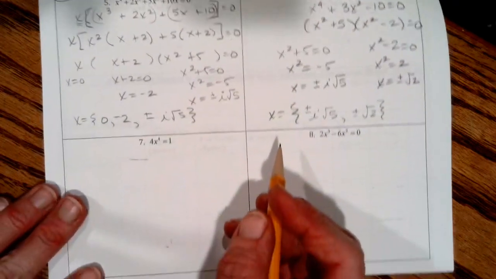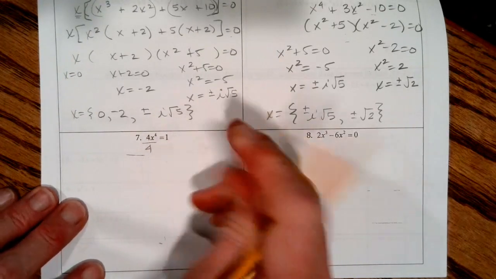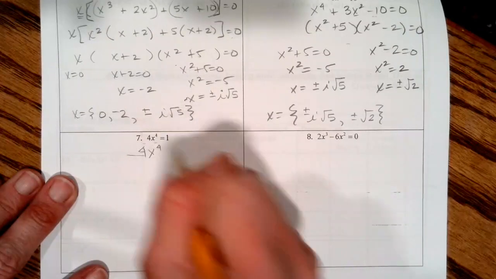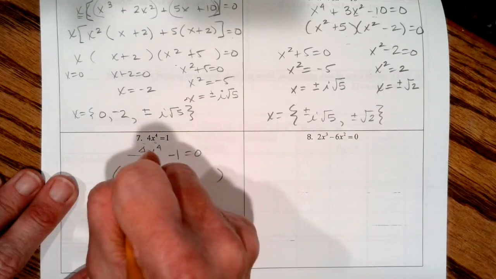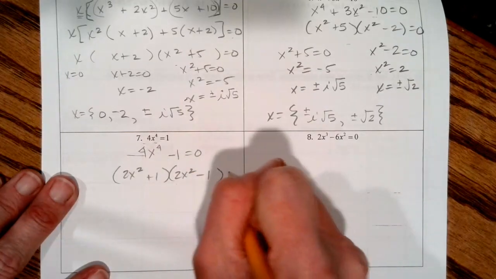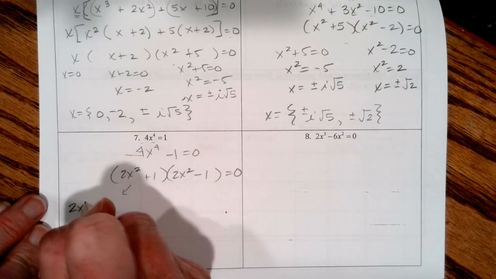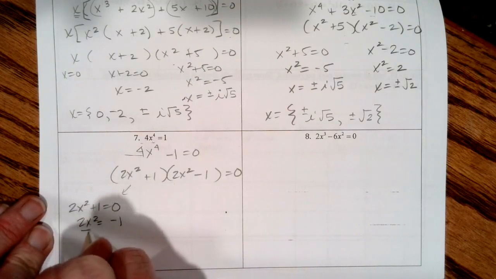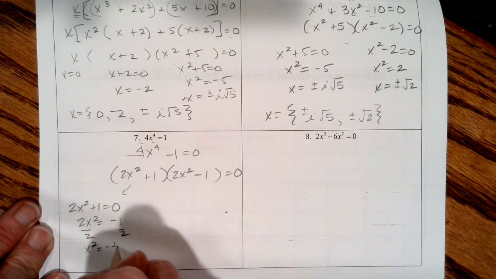All right, x to the 4th is equal to 1. I'll go ahead and subtract 1. 4x to the 4th minus 1 is equal to 0. So I'll go ahead and divide that up into 2x squared plus 1 and 2x squared minus 1 is equal to 0. We'll go ahead and solve this one first. 2x squared plus 1 is equal to 0. 2x squared is equal to negative 1. Divide by 2, divide by 2. X squared is equal to negative 1/2.